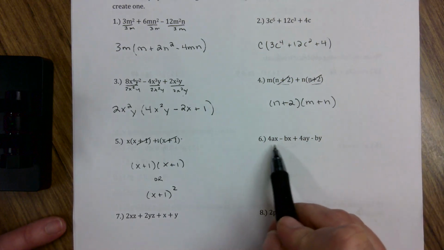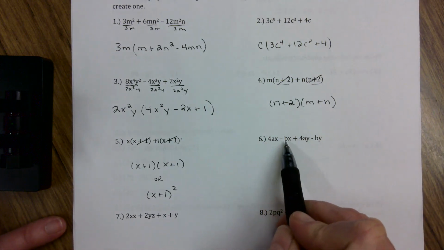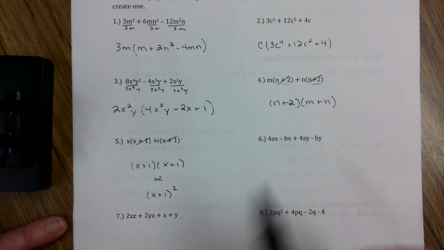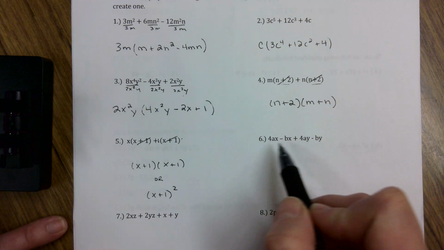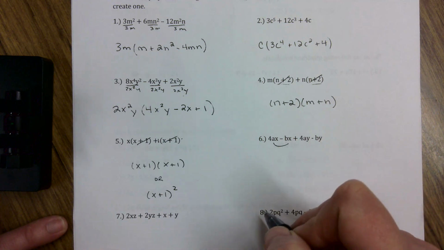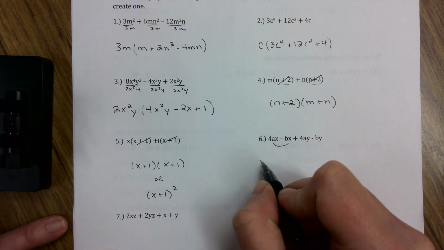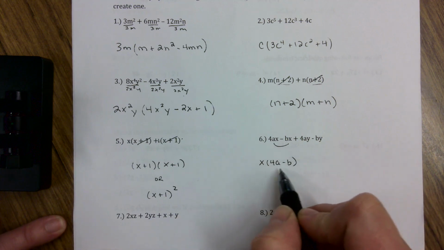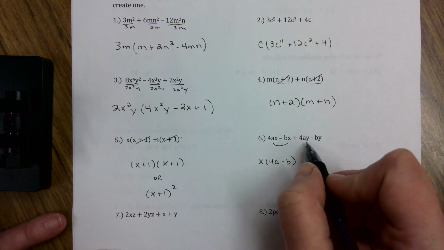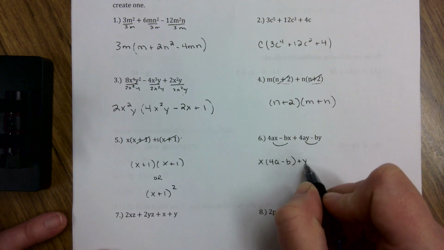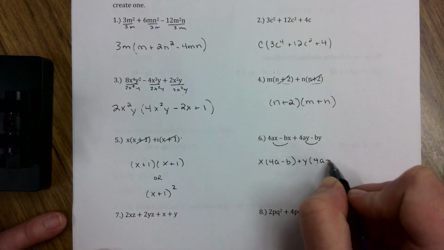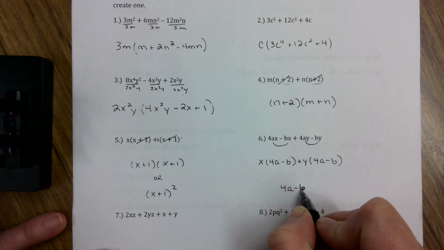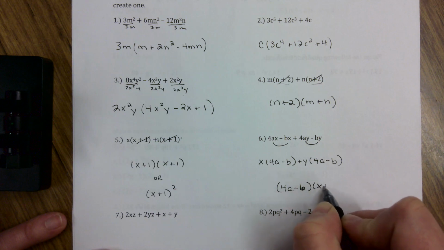Here, there isn't a GCF. Some kids might say 4, but there isn't a 4 here. Some kids might say B, but there's no B here. So what you can do is there's 4 terms. Grouping should probably work. Between these two, they share an x, and you're left with 4A minus B. I want to see 4A minus B again. These share a positive y. When I remove the y, I get 4A minus B again, and I'm left with 4A minus B times the quantity x plus y.